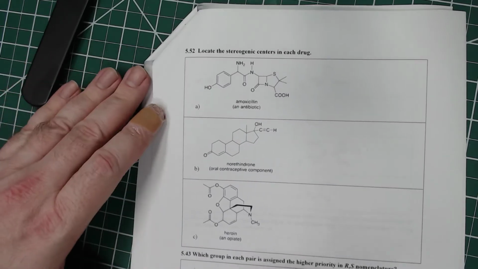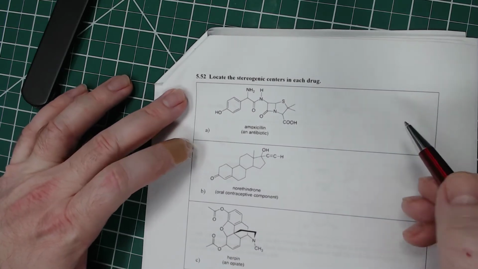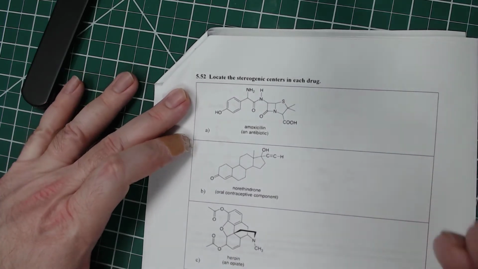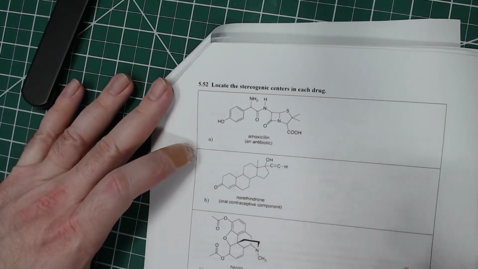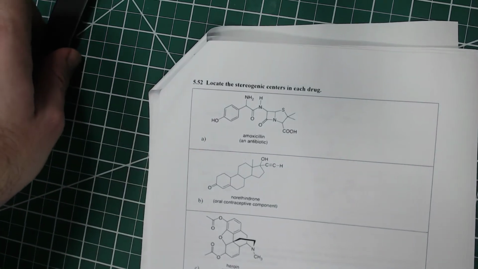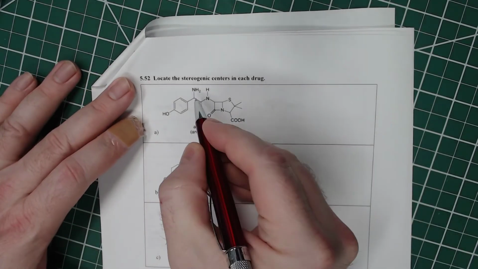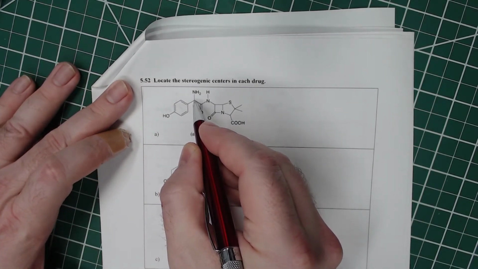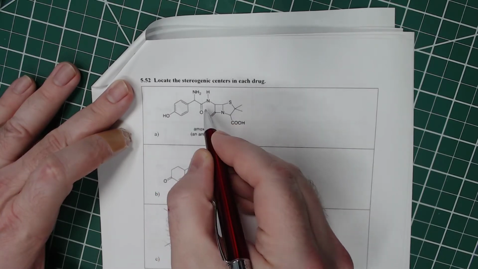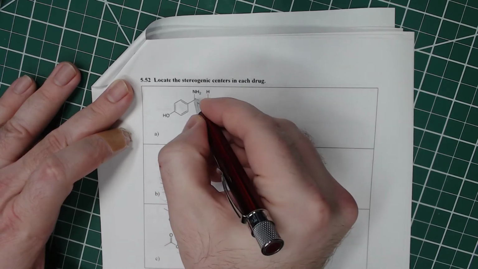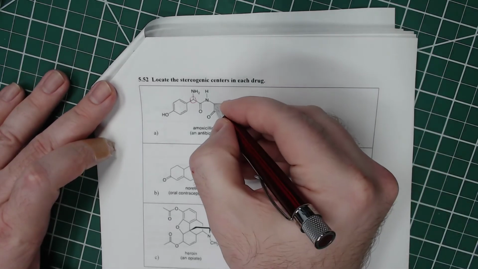All right, so here is number 52. So locate the stereogenic centers. I'm actually going to get my red pen here. And we want to look for carbons that are sp3 hybridized. That means everything in the ring, we can throw that out because those are sp2 hybridized. I'm going to scoot my camera back just a smidge. Get a different angle there. So this is an sp3 hybridized carbon. It's got NH2, a hydrogen that's implied, the phenyl ring, and the carbonyl. So this is a stereogenic center. I'm just going to put a little circle around it to indicate that it is a stereogenic center.